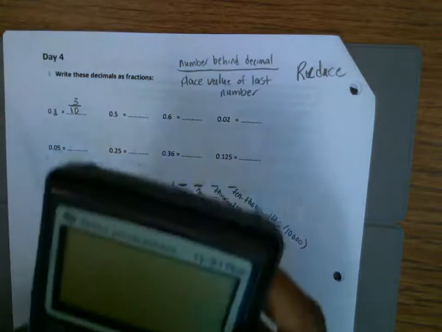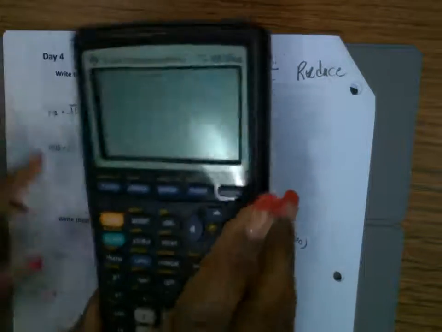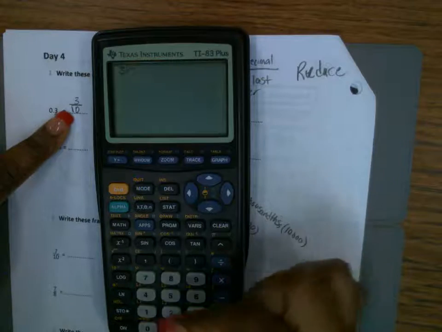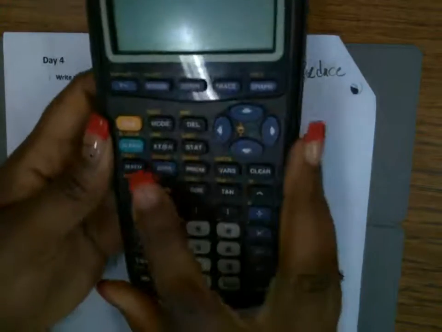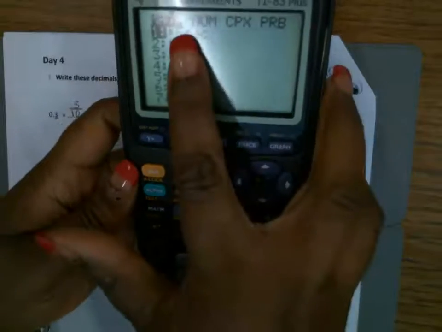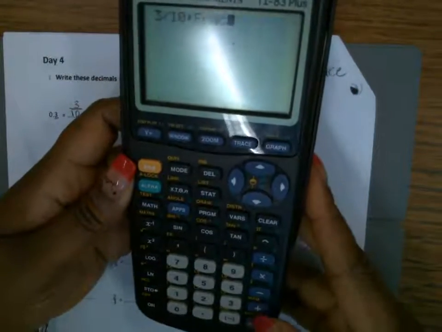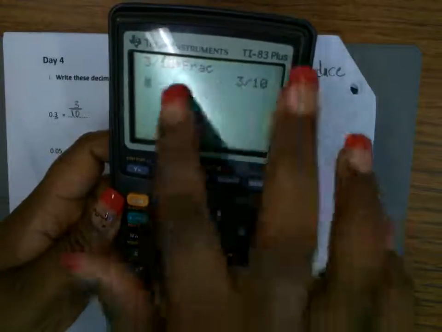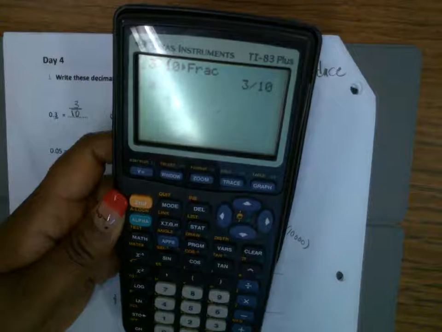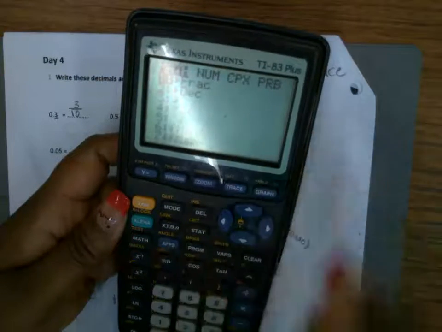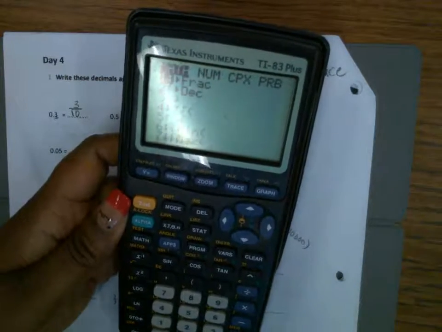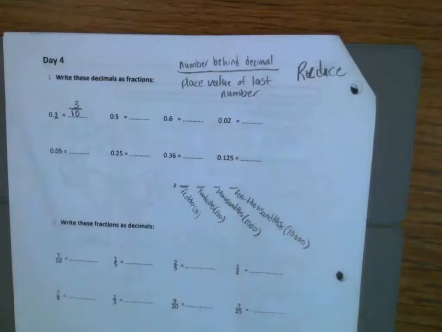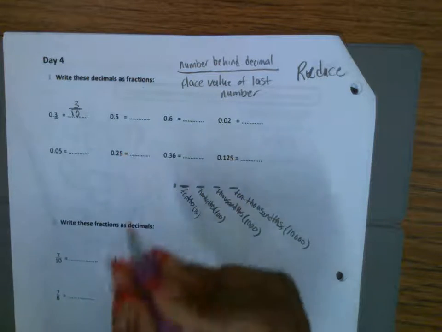If you forgot how to reduce a fraction, in your calculator you press 3 divided by 10, and then you press the math button, and you see where it says fraction, and then you just enter 2 times. Do you see how it didn't change? That means it's reduced. That's how you reduce a fraction on the calculator if you forgot. Again, that's math, and then enter. Math, enter. The math button is right under the alpha button. All right, so let's do the next one.